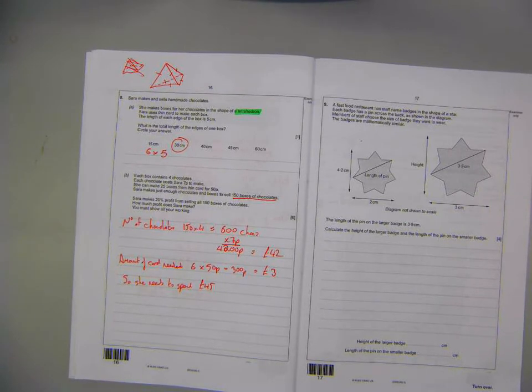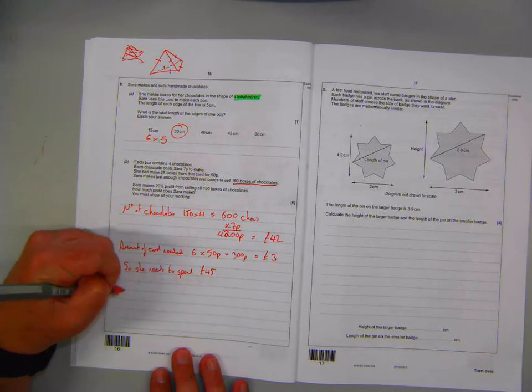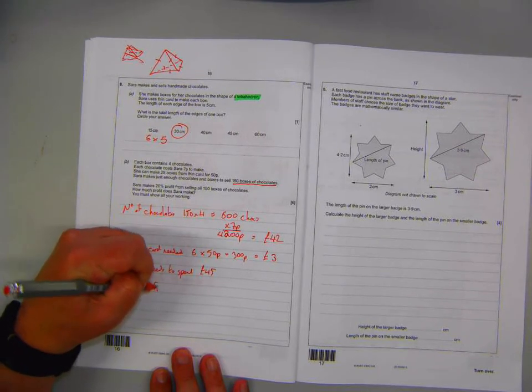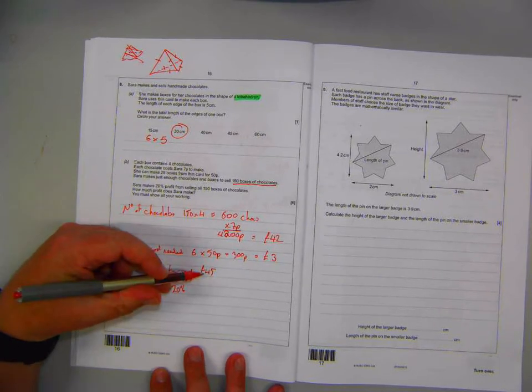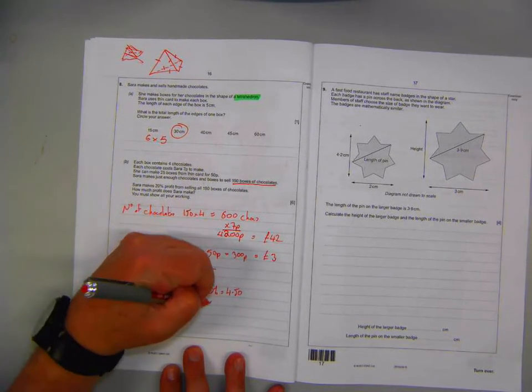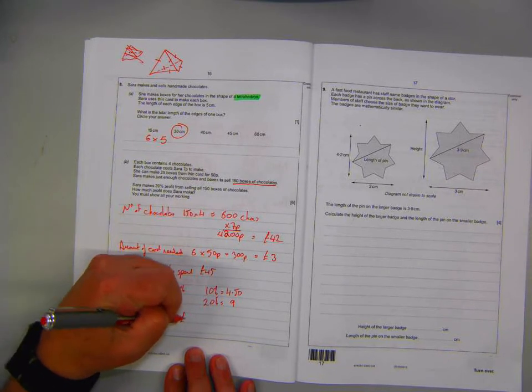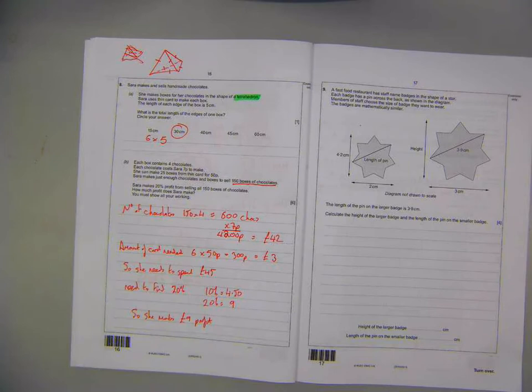Now she's going to make 20% profit. So 10% to find 20%: 10% would be £4.50, so 20% would be £9. So she makes £9 profit. If the question asked how much does she sell them for, then you would add that £9 onto the 45. But this is just asking for the amount of profit, yeah? So the profit is £9.